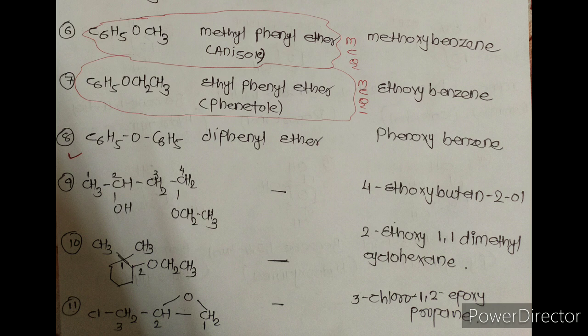Here the fourth carbon contains an ethoxy group, hence it becomes 4-ethoxy. Now a total of 4 carbons are there in the long chain, hence it becomes butane, and on the second carbon an OH group is present, hence it becomes ol. So the final IUPAC name of the ninth compound is 4-ethoxybutan-2-ol.